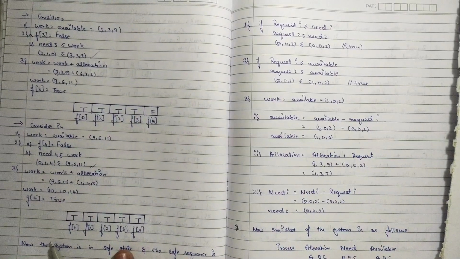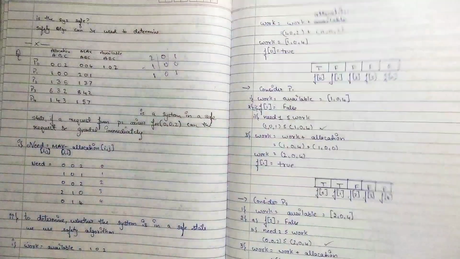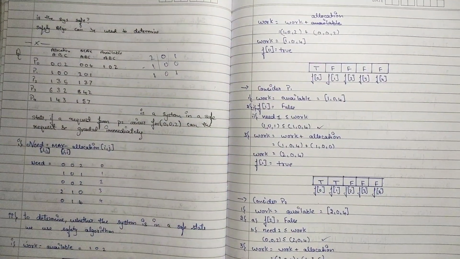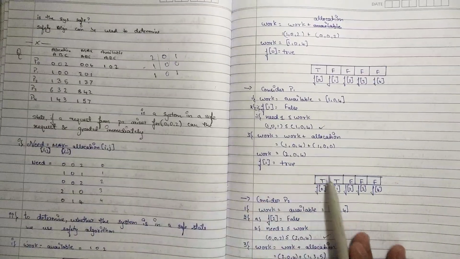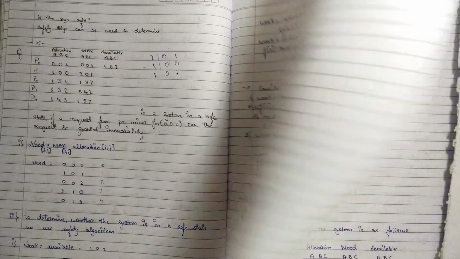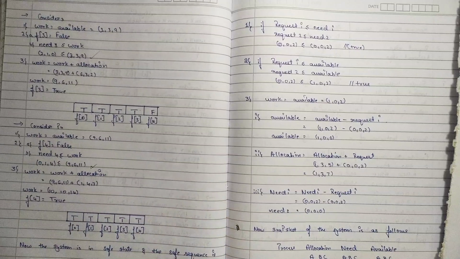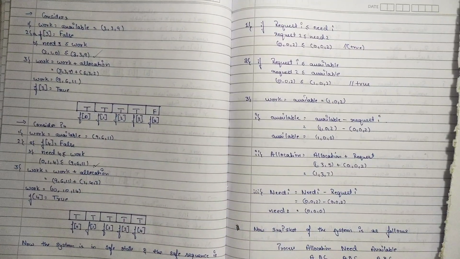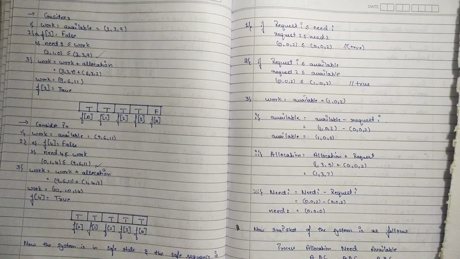Now you see here the safety sequence. Now you have to write the safety sequence. One by one you saw here, we didn't have to go to the next process. Continuously from 1 to 4, every process got the resources and completed. So we have the safety sequence P0, P1, P2, P3, P4.